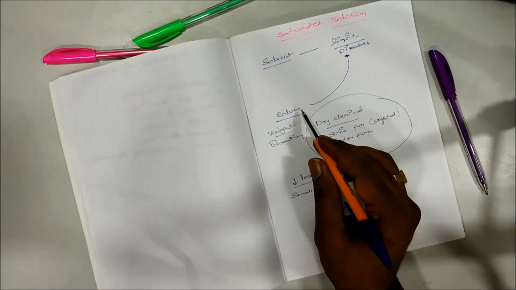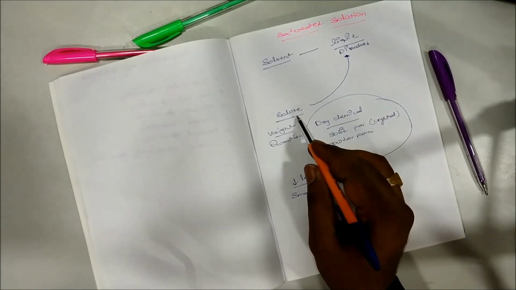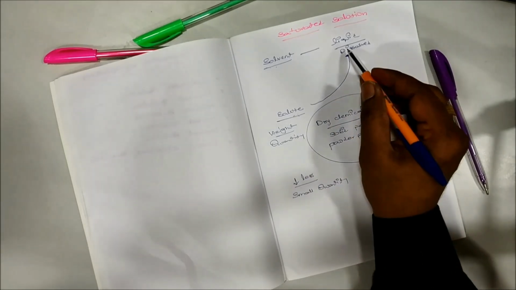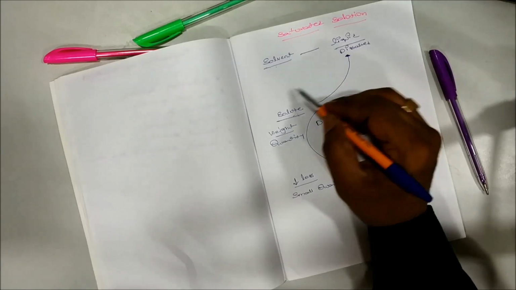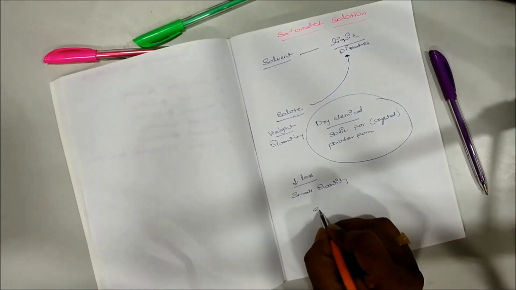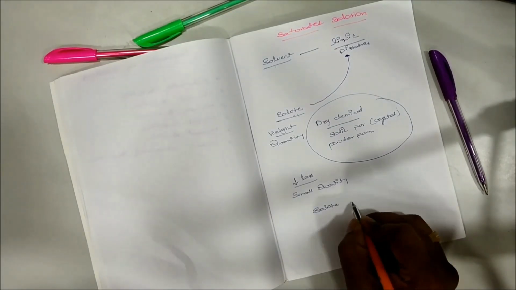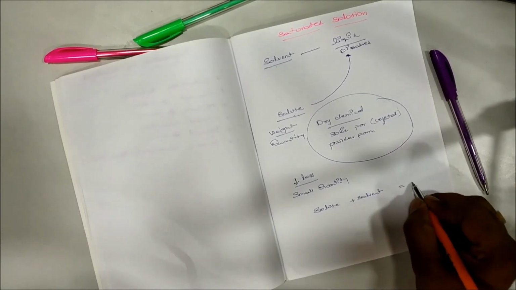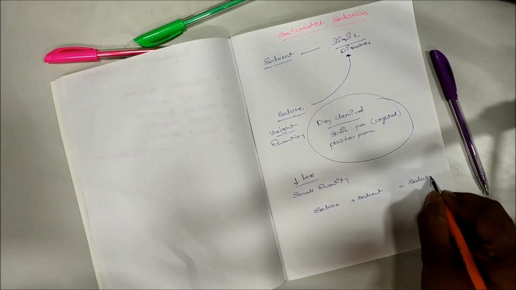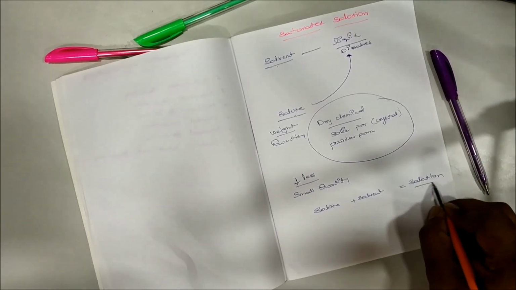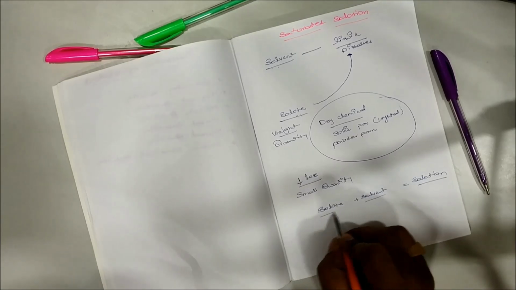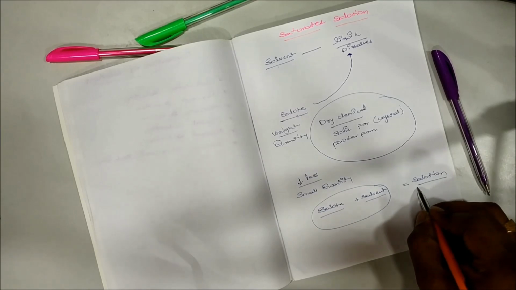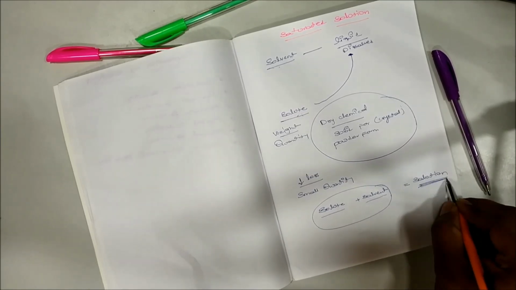And here the solute, always we will take a very less quantity of the solute and high quantity of the solvent, and we will mix them. The combination of solute plus solvent is called solution. Solution will contain solvent plus solute. When we mix both of these, then that is called solution.